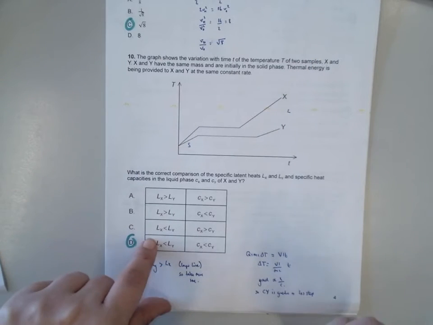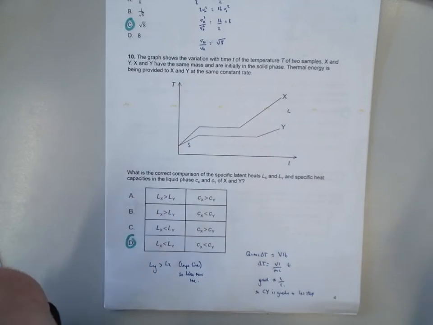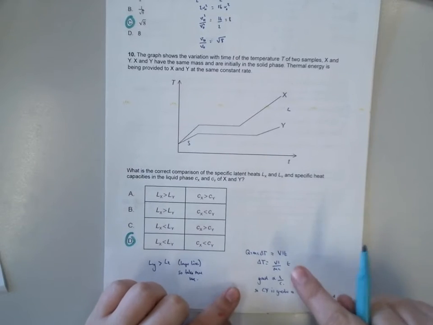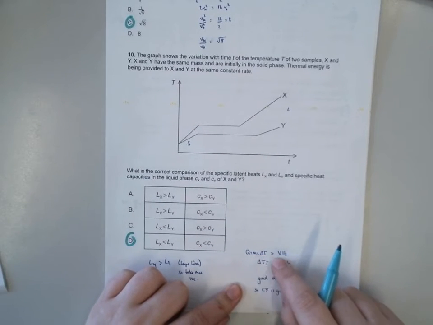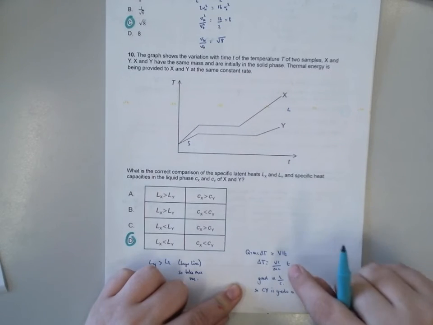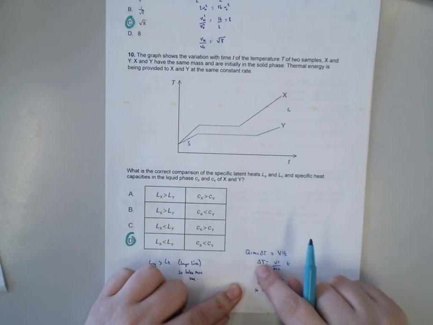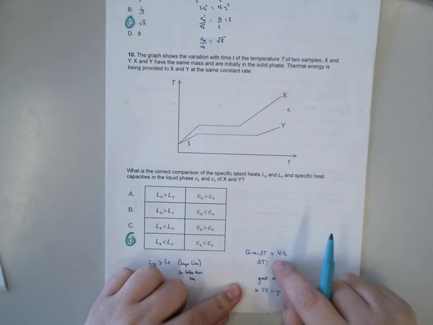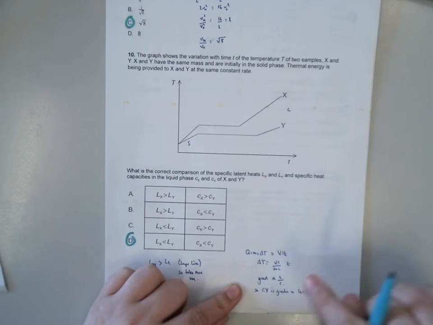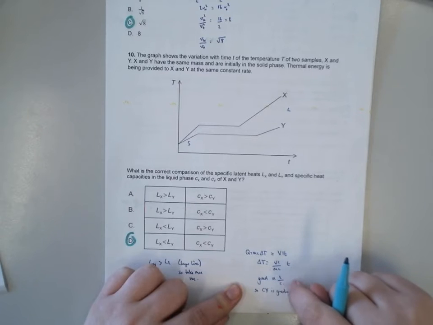So I start thinking about the specific heat capacities, and we have to think about the gradient, which can be used to work out the specific heat capacity. In this case, we've got Q equals mcΔT, which is equal to VIt, if we were using the experiment to work this out. So the change in temperature is equal to VI over mc, multiplied by t. The gradient is therefore proportional to 1 over the specific heat capacity.